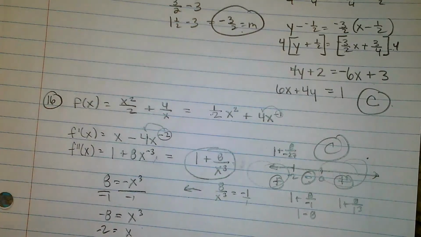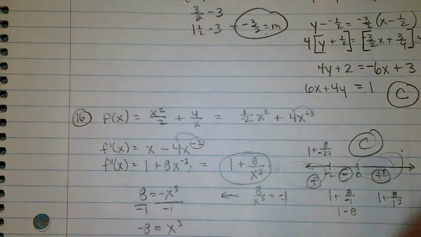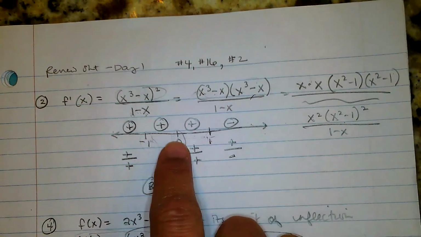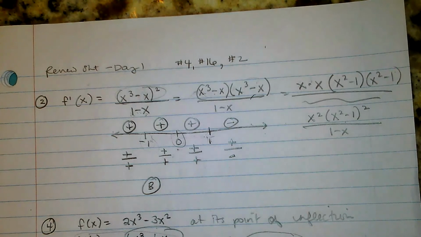And let me just check to make sure it's right. 16 is C. So, makes sense that I had multiple questions on number 2 because I think there was a mistake in the answer key. Or a look beyond the fact that these were exceptions. Other than that, hopefully we're good.